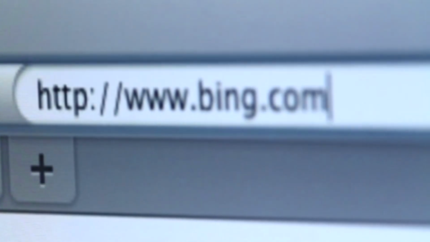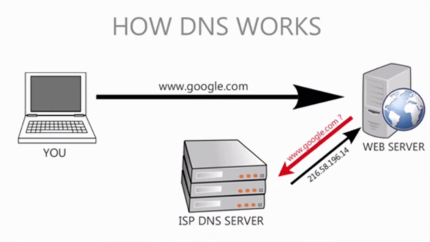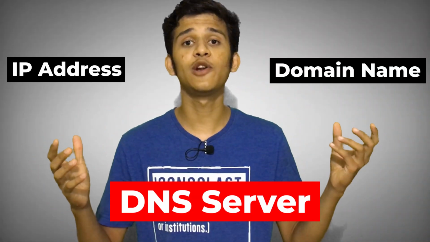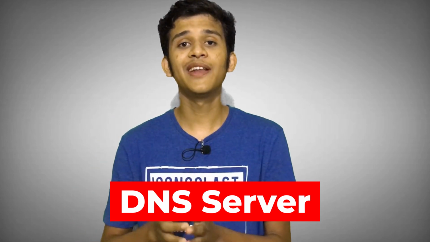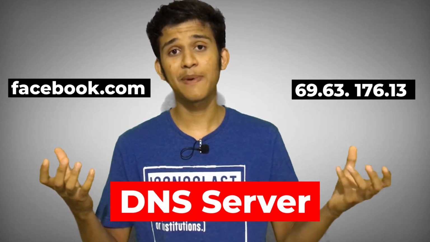But you might think that I don't surf any website by putting the IP address in the URL bar. When I want to surf any site, suppose I want to search Facebook, I will write www.facebook.com and not the IP address. And here the DNS server comes into the picture. DNS stands for Domain Name Server. It's responsible for connecting the IP address to the website domain name. Suppose you write facebook.com in your URL, the DNS server connects the facebook.com URL to the respective IP address.